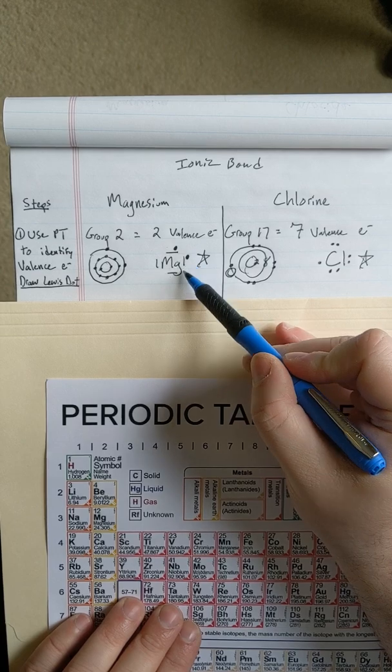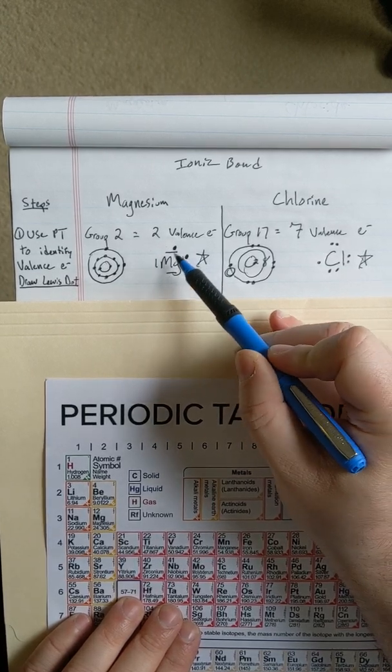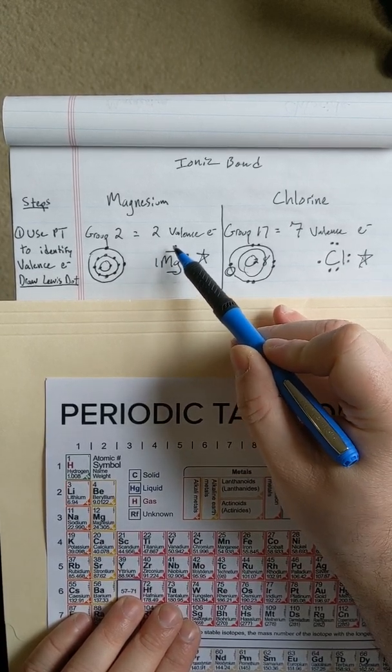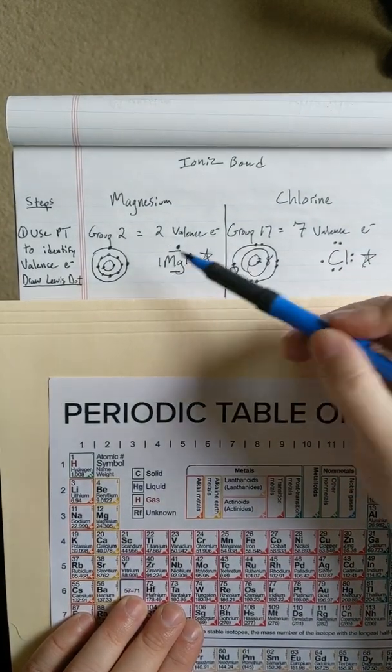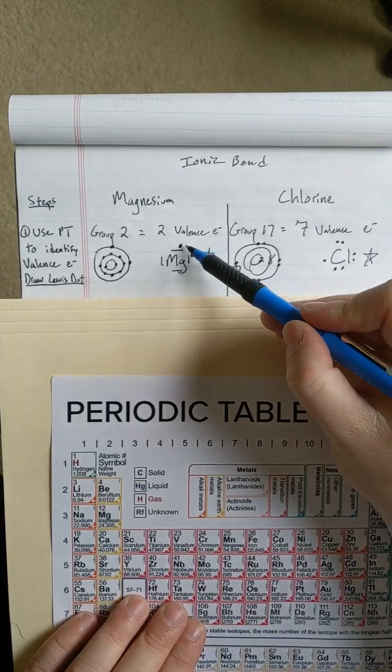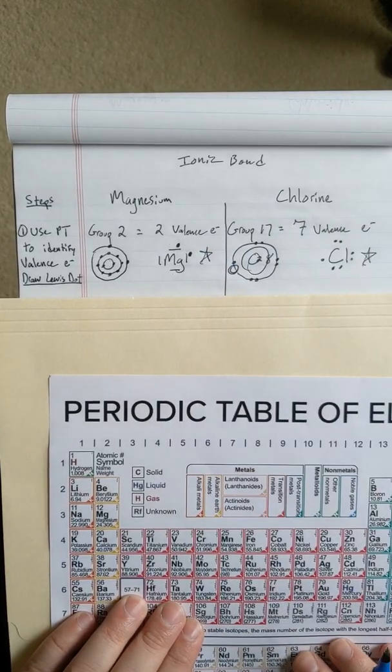Remember that we draw these in boxes. It's not like a random circle that goes around. It's a very like 2, 2, 2, 2 when it's all full. But magnesium's not full. Magnesium wants to be full, but it's not. So this is magnesium's Lewis dot structure.